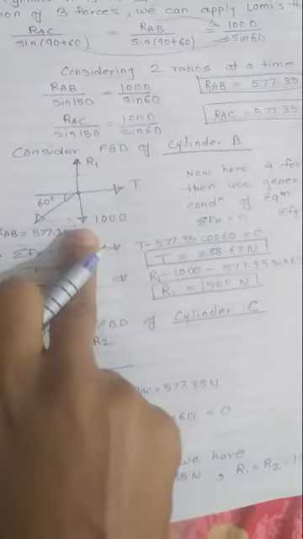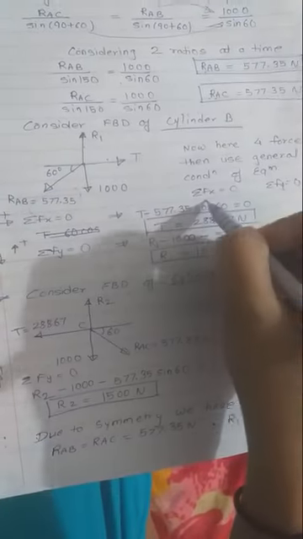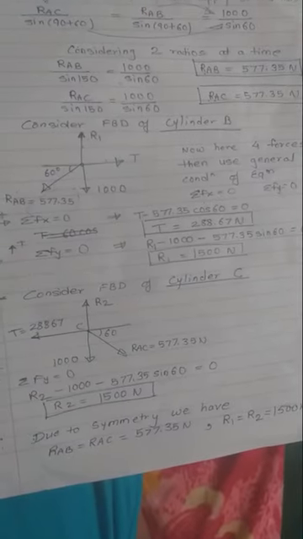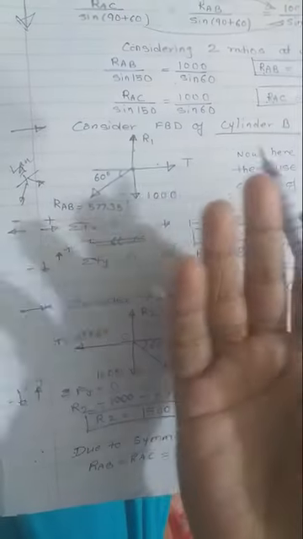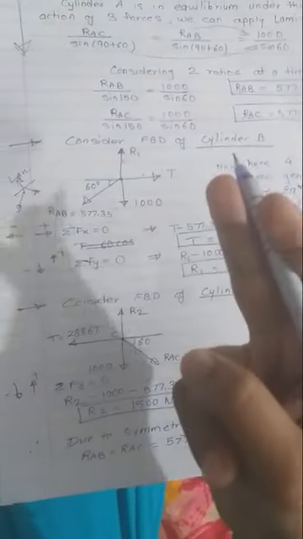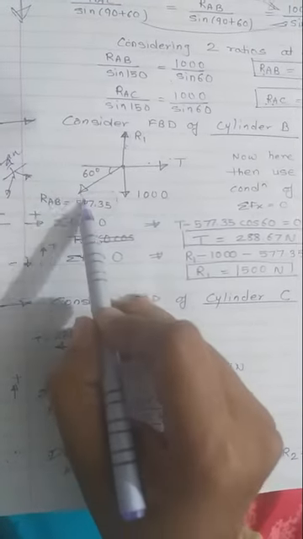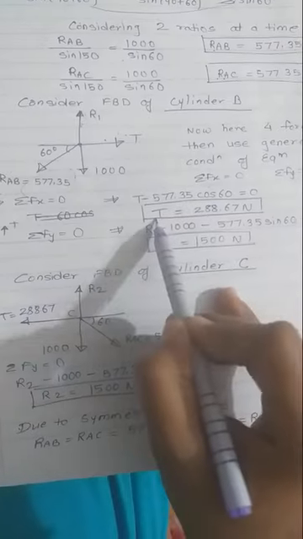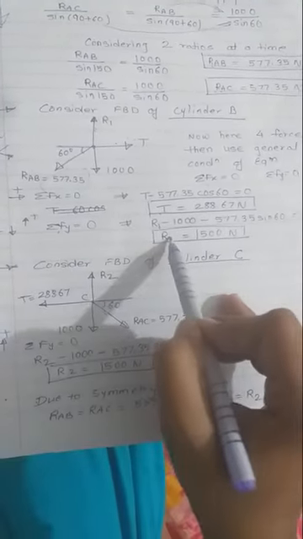Here I have to go ahead with the general conditions of equilibrium, that is summation of F_x, summation of F_y, and moment. If F_x and F_y give me the values, there is no need for moment, because there are only two unknowns. So within two equations I'll get the answer. If I consider summation of F_x, I get the value of tension. Summation of F_y gives me the value of R1.